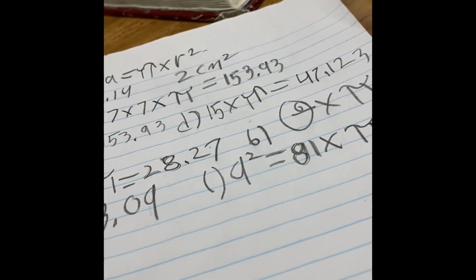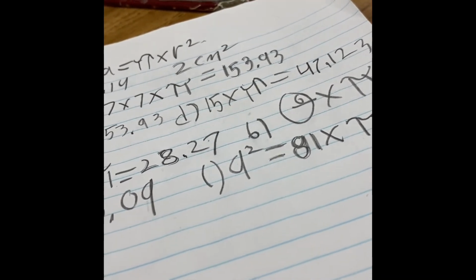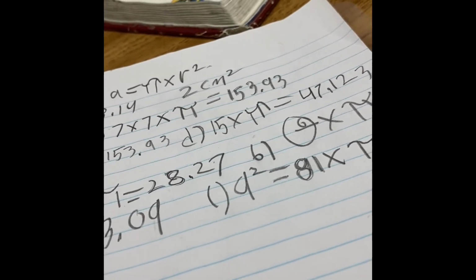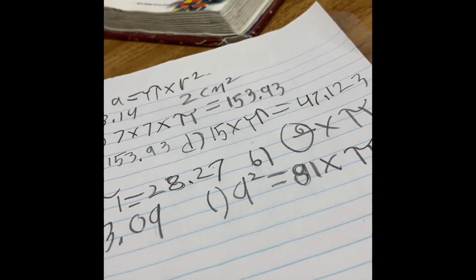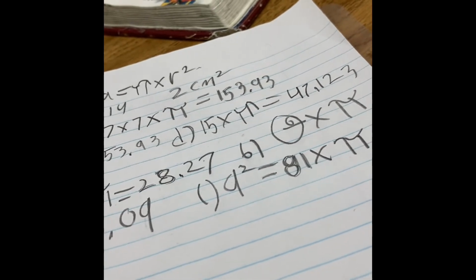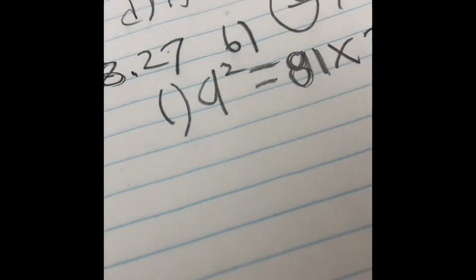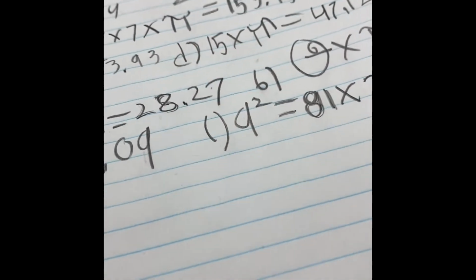Oh. Error? What happened there? Before I pushed the equal button, I accidentally put a minus button. That made an error. Oh, it happens. 81 times pi is 254.46. So that's the answer, my friend.